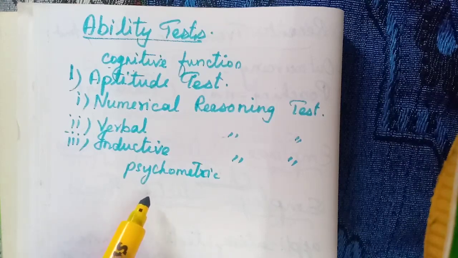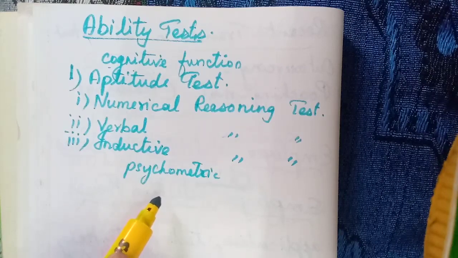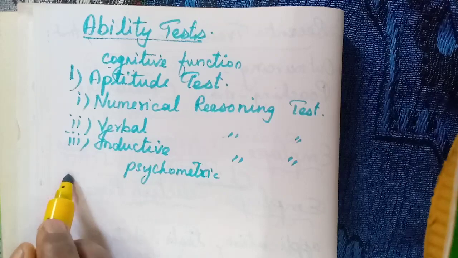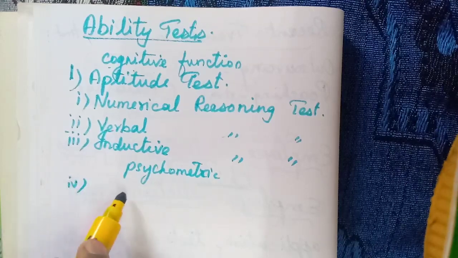There will be a logic in it that they will check. That is called the inductive reasoning test.